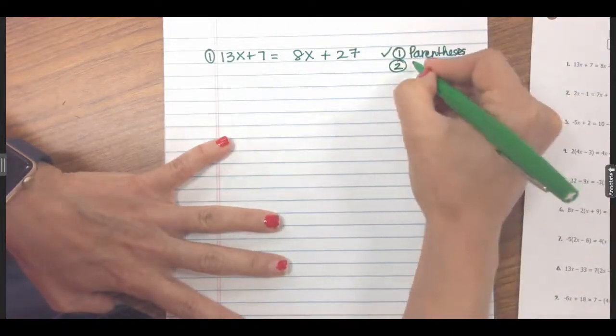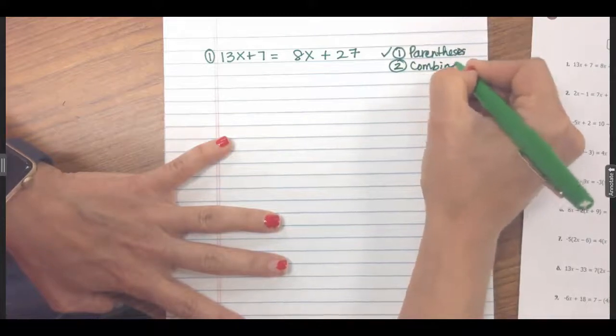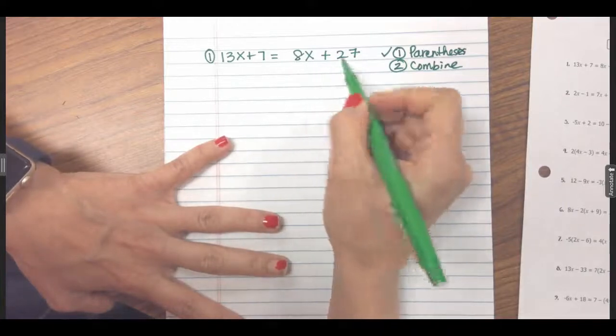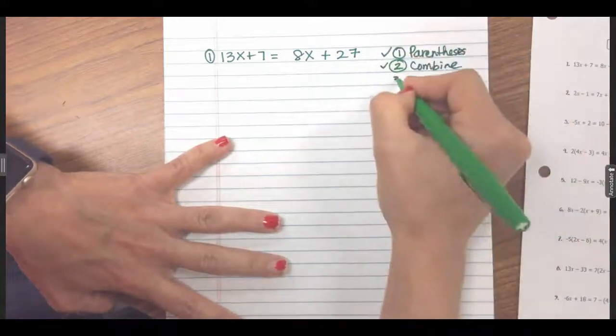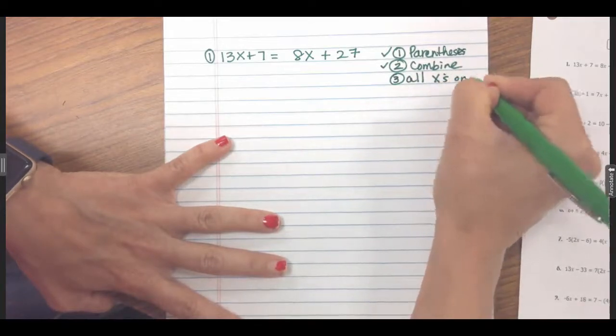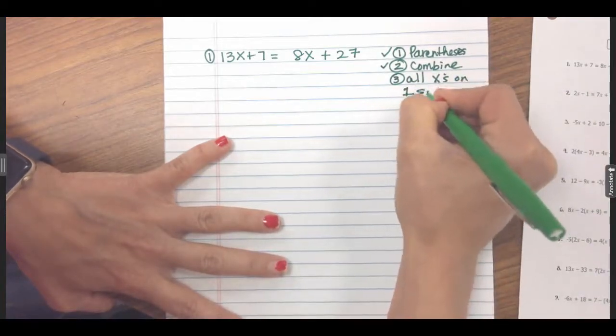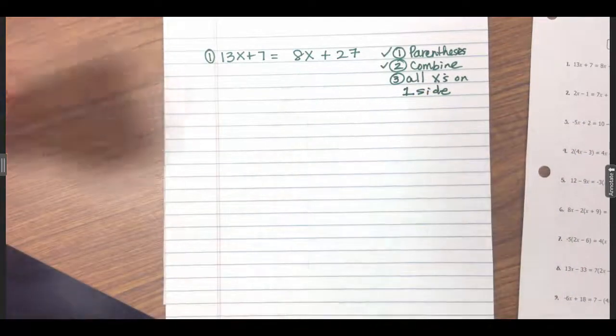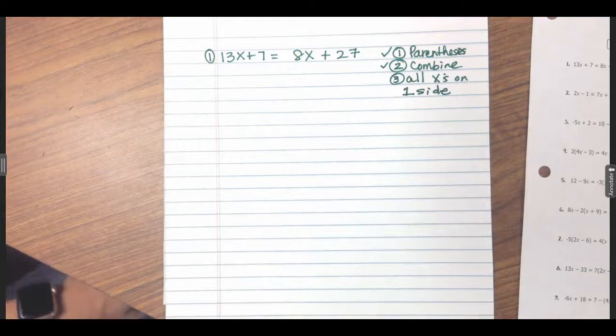The next one is to combine. I don't have to combine anything on the left side. I don't have to combine anything on the right side, so that's done. The third is to have all x's on one side. So here's where we're going to start. We have a 13x and an 8x. And remember, we always move the lowest one to the other one.